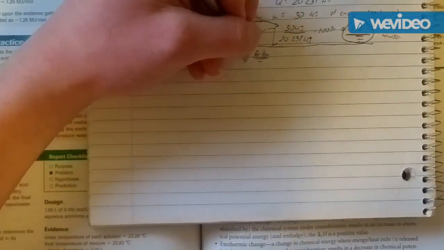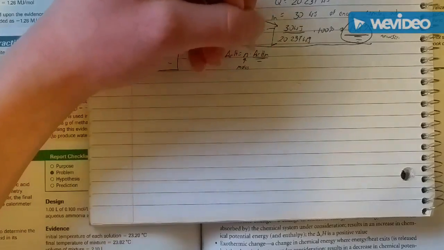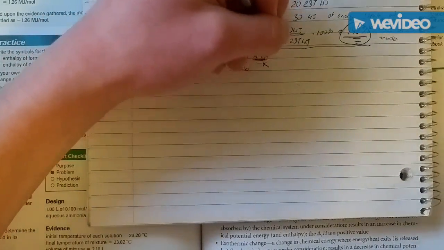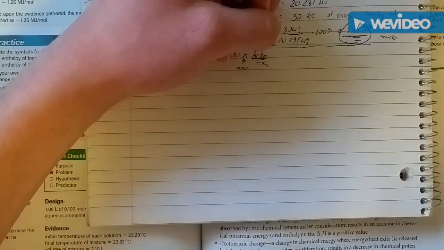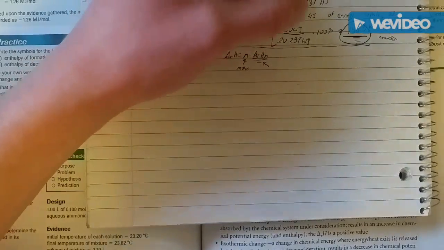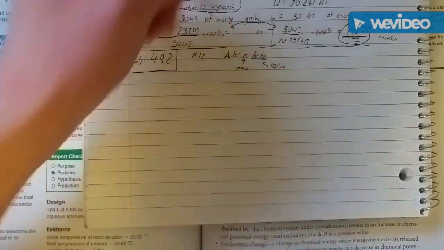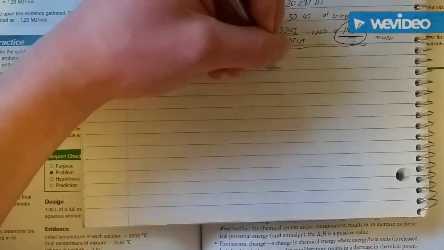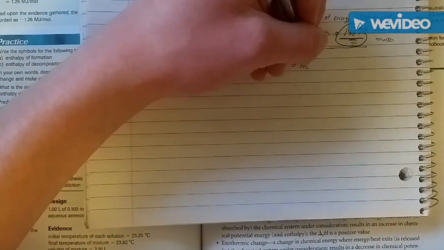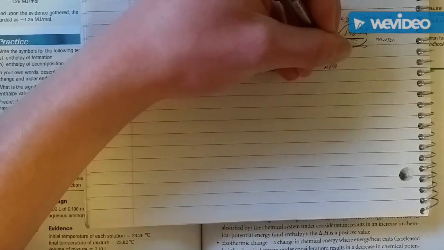N is our moles, and delta RH M is our kilojoules per mole. And once we multiply it, we realize that the moles cancel and you're left in kilojoules for our delta RH.